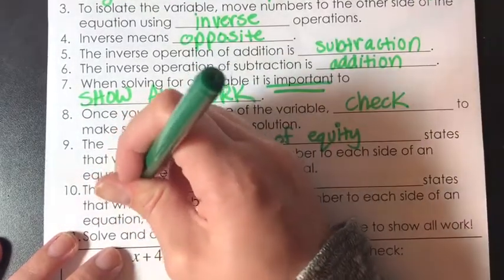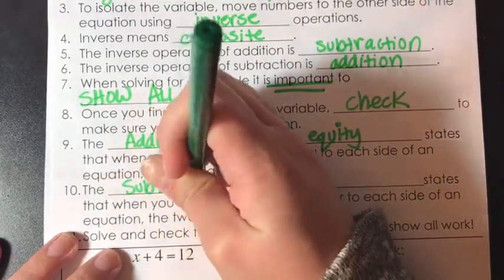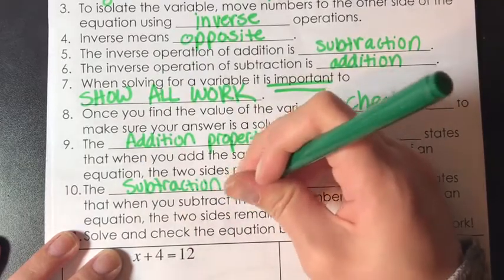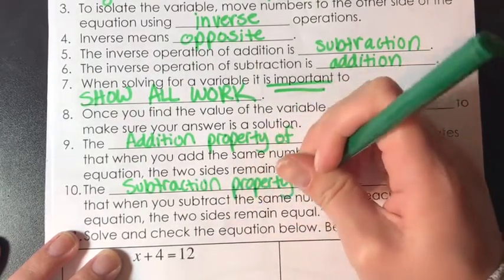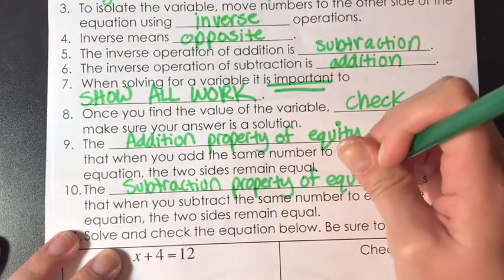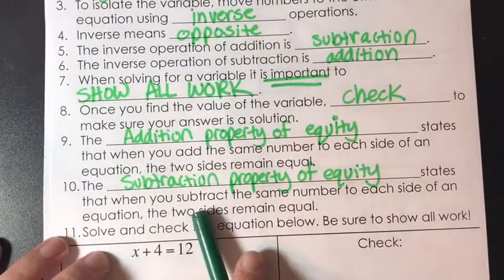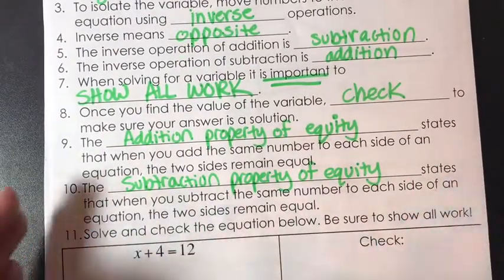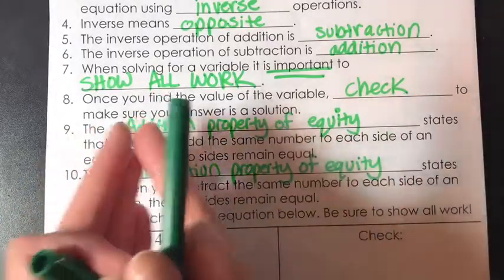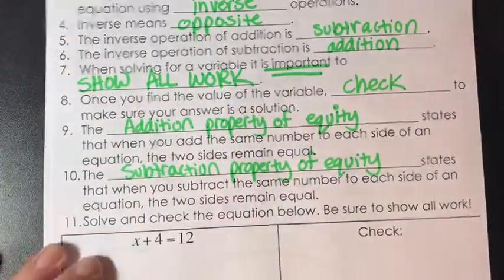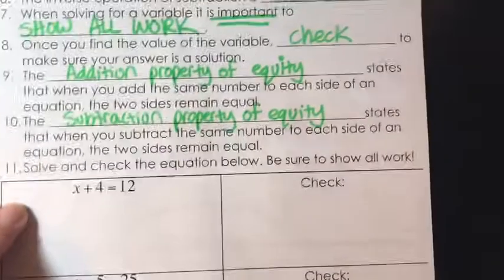That means that the subtraction property of equality states that when you subtract the same number from each side, the two sides remain equal. What you do to one side, you got to do to the other in order to keep that balance. All right, let's try a couple together.